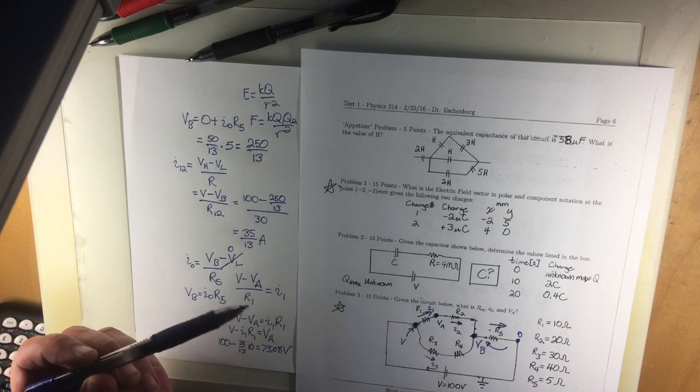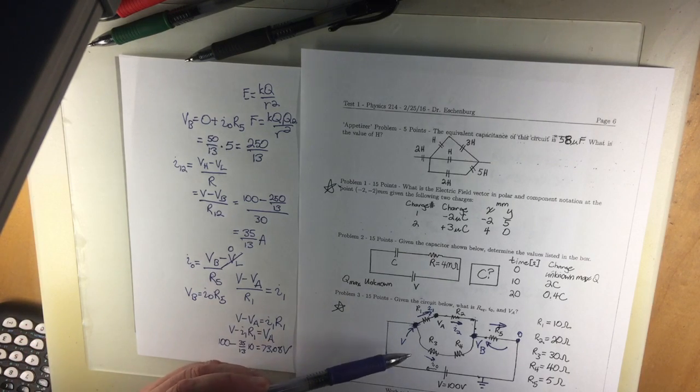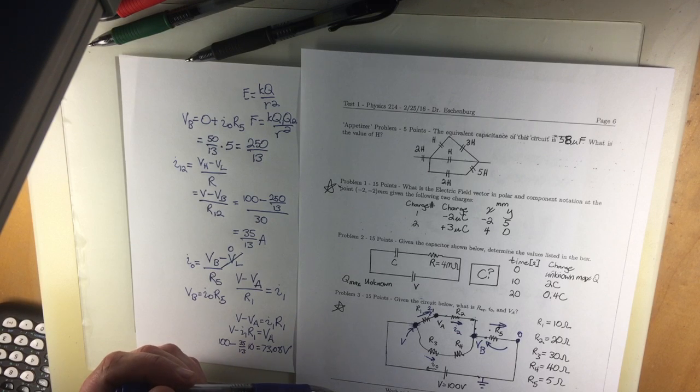On this last one, could you add a capacitor to this? No. So we're going to have a problem that's either going to be something like this, or an RC circuit, or a particle in motion under the influence of an electric field. Okay. And then these are definite, and it's going to be something about a capacitor, right?